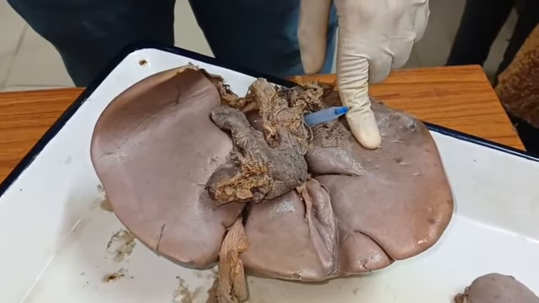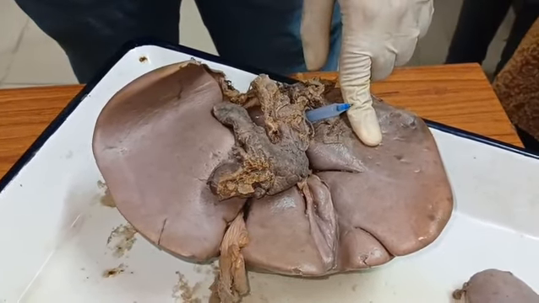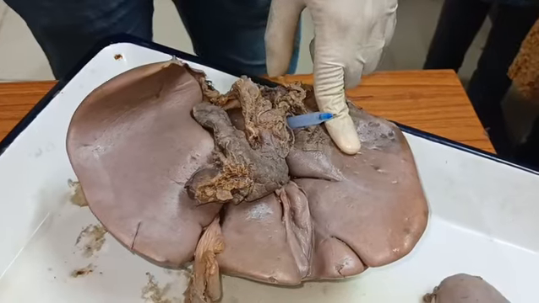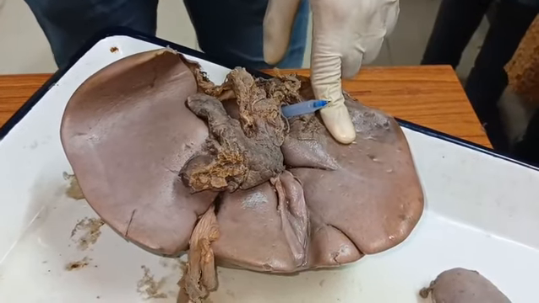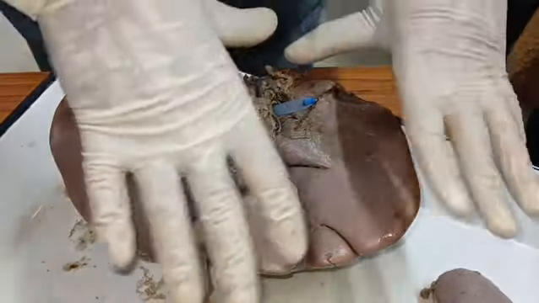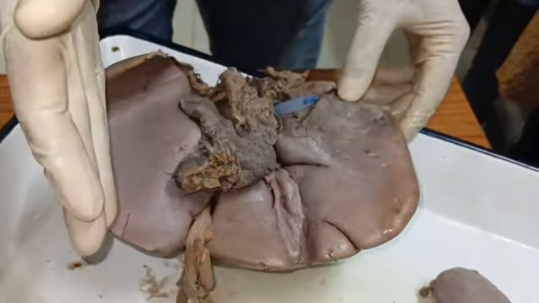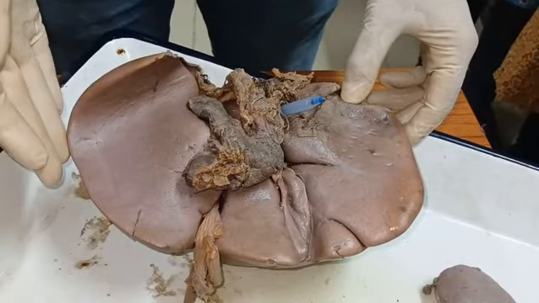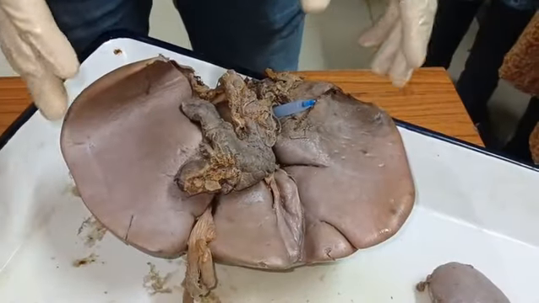Same goes for the distribution of the portal vein, and same goes for the hepatic veins. Clear? Understood, sir? So that's in a nutshell about the relations, how we divide it into anatomical and surgical, and what are the various borders and whatever.